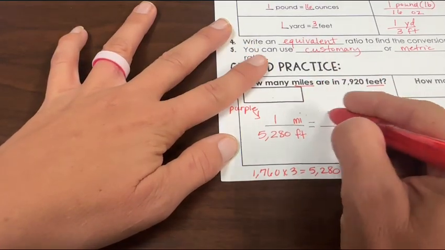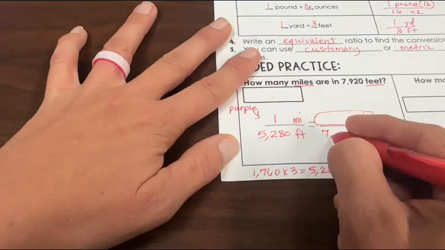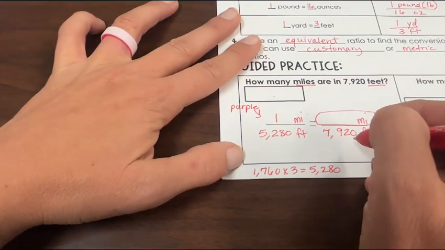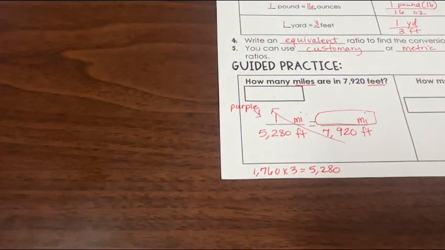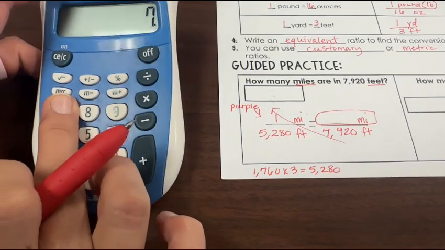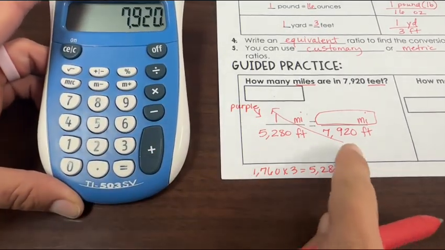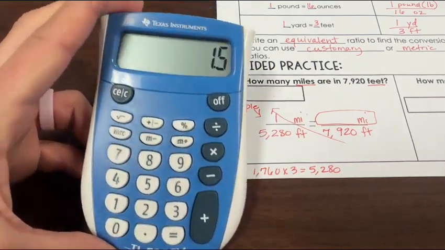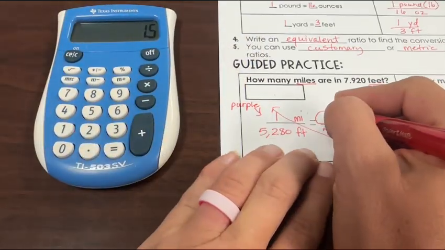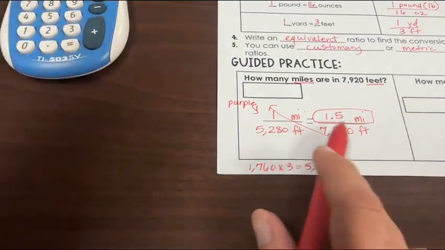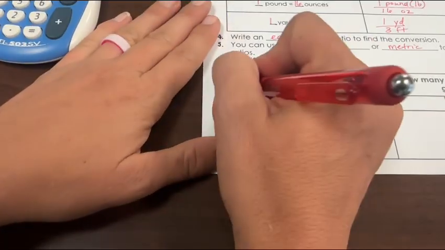So how many miles are in 7,920 feet? All right, so we're going to cross multiply. This one's a little bit challenging. So I'm going to use a calculator. All right, yours should not be this challenging on your homework. So we've got 7,920 times 1 divided by 5,280. So we're going to get 1.5. So it's 1.5 miles. All right, and you could have easily done this long division as well. So we've got 1.5 miles.